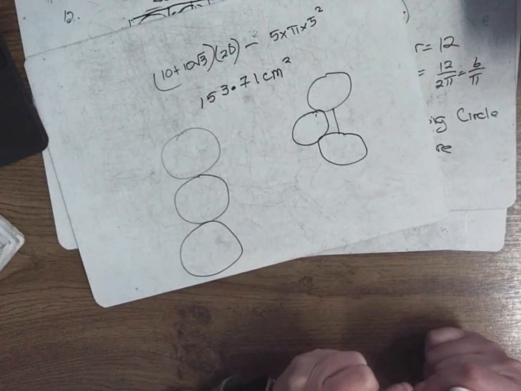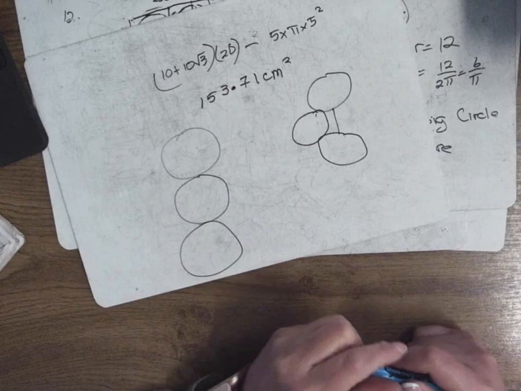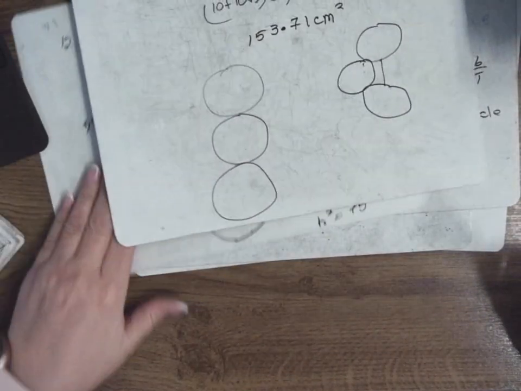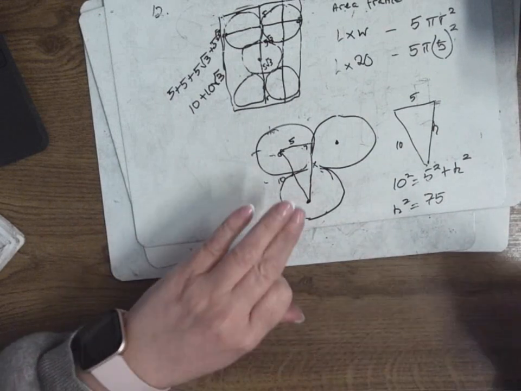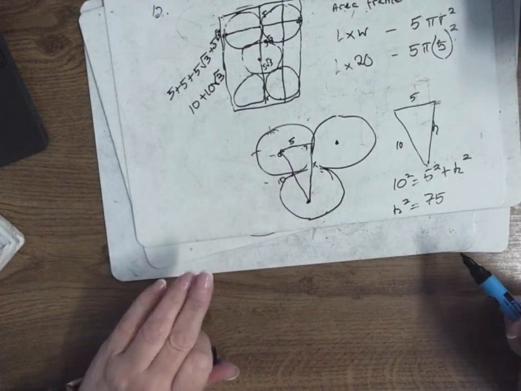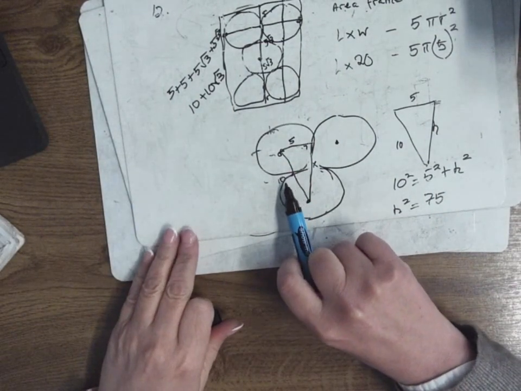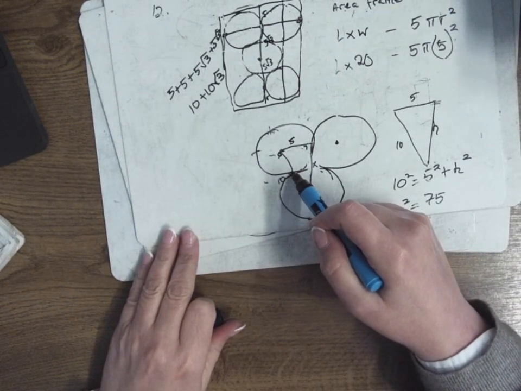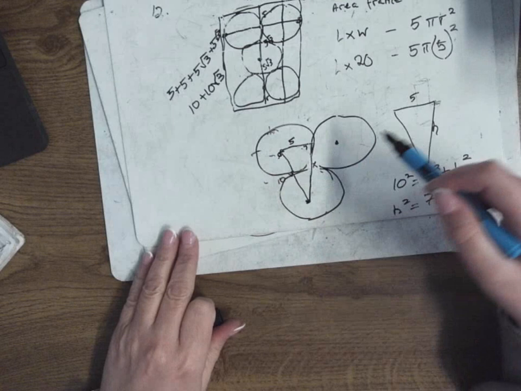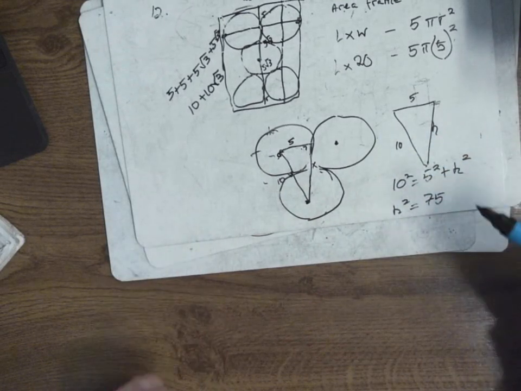Can you just go over again how you got that 5 root 3? Okay, do you know how I drew that right angle triangle? This one from here to here measures 5, and from here to here measures 5, so that side of the triangle measures 10.